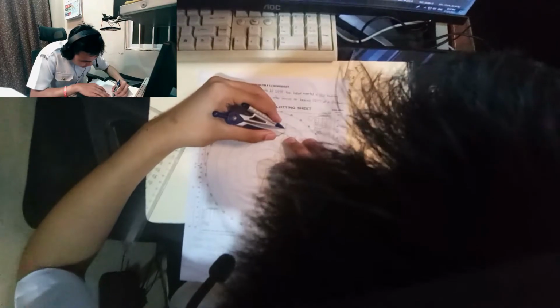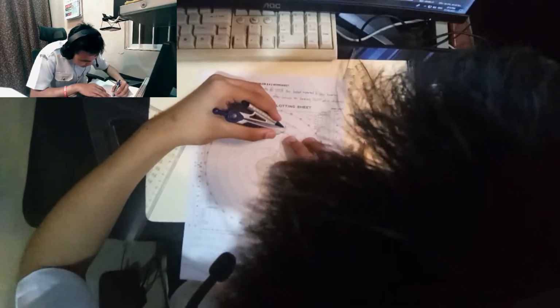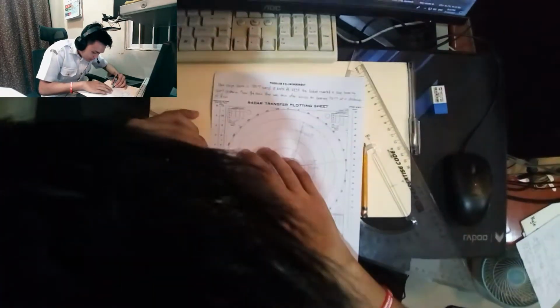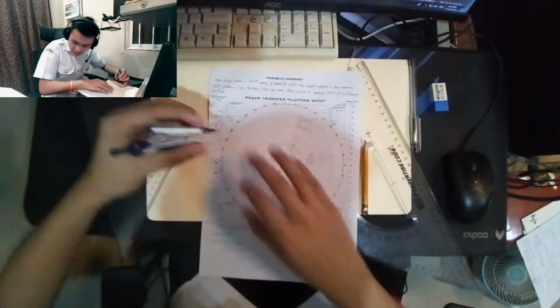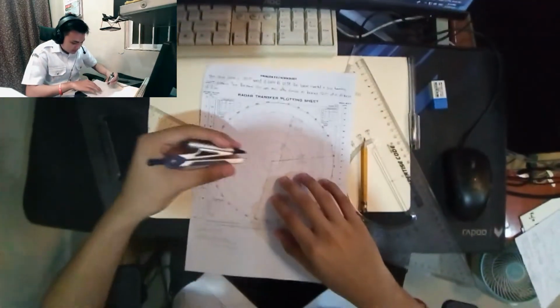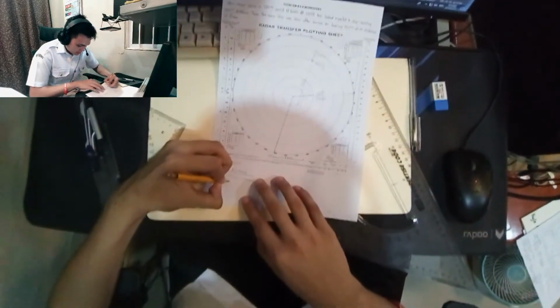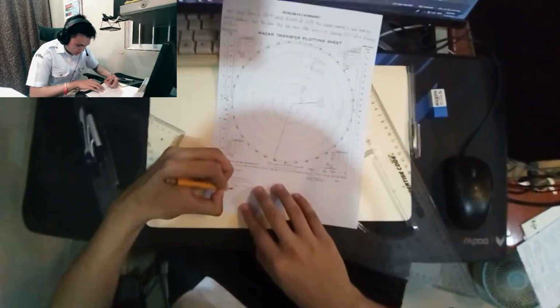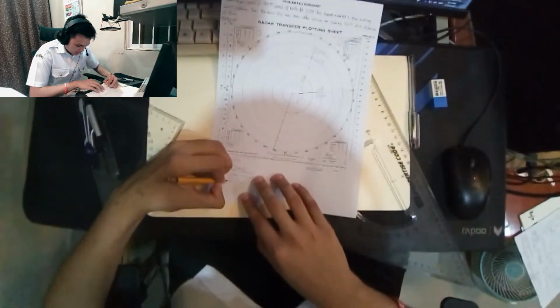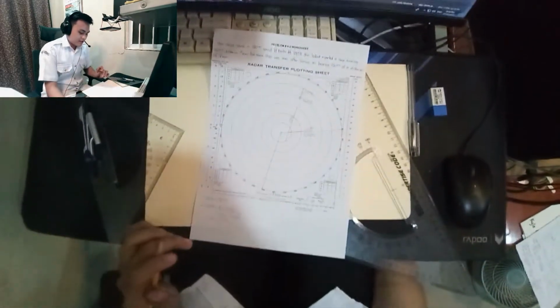And here, so this is 1 nautical mile. So 1.0 nautical mile over time interval of 6 minutes.